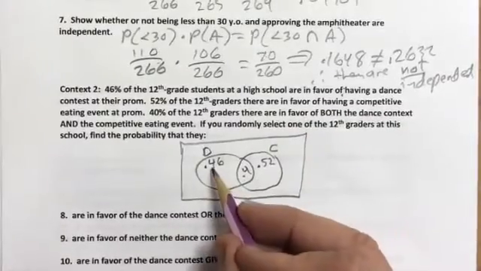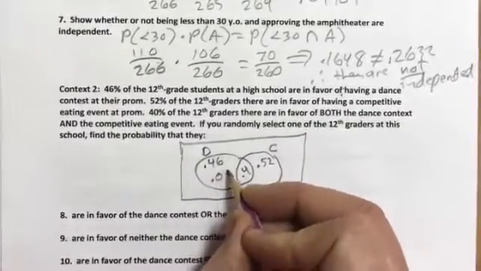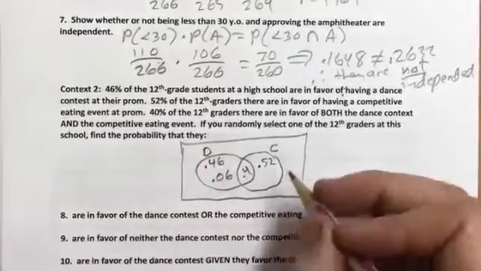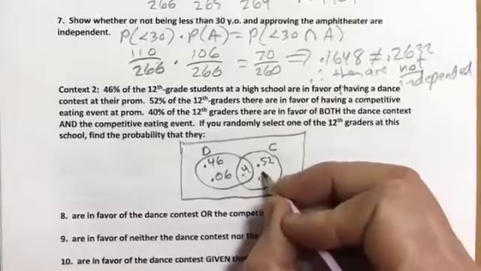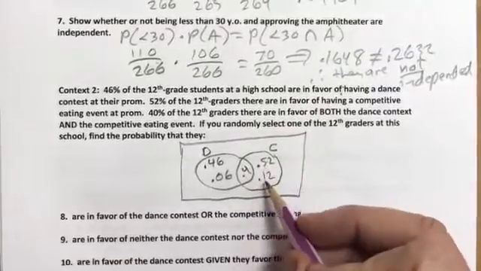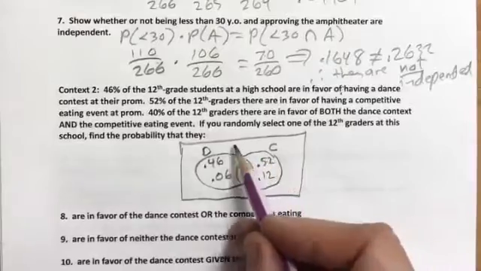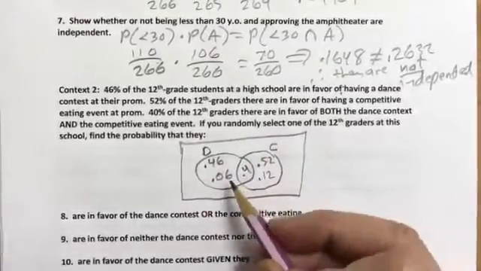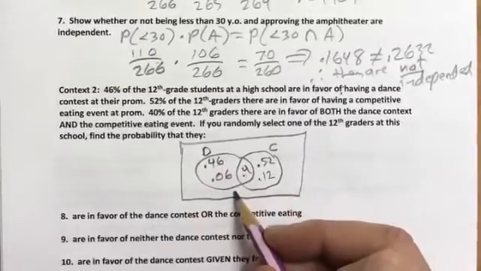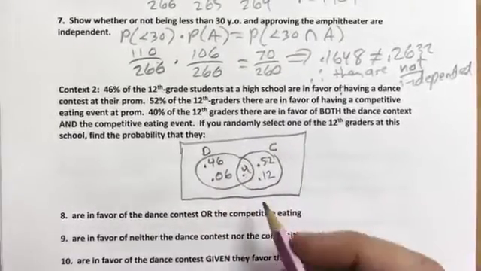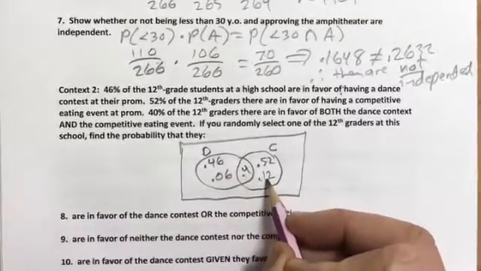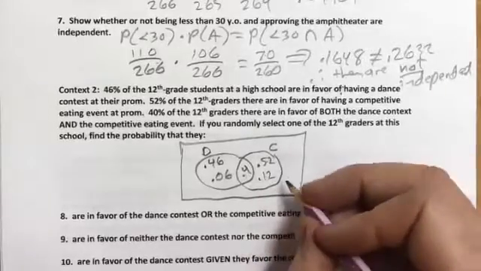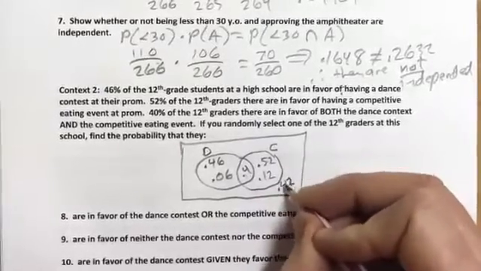If you subtract these two things, 0.46 minus 0.4, that's 0.06. That's this crescent shaped region. That represents people that want the dance contest, but not the competitive eating. And if I say 0.52 minus 0.4, well, that's 0.12. That represents the people that want the competitive eating, but not the dance contest. And then the outside of the Venn diagram are the people who want neither. When you add up all four of these regions, it has to add up to 1. Something has to happen. So when you add up this plus this plus this, it adds up to 0.58. So that's the probability of the one or the other. If you subtract that from 1, that's going to be 0.42. That is the probability they want neither.